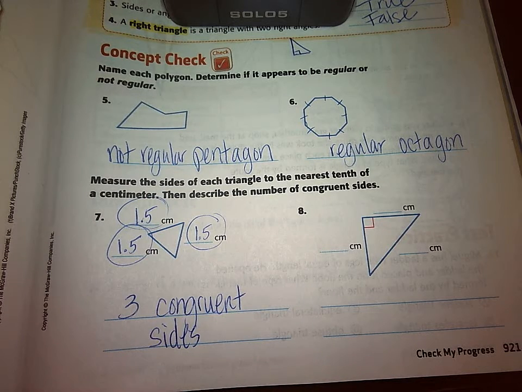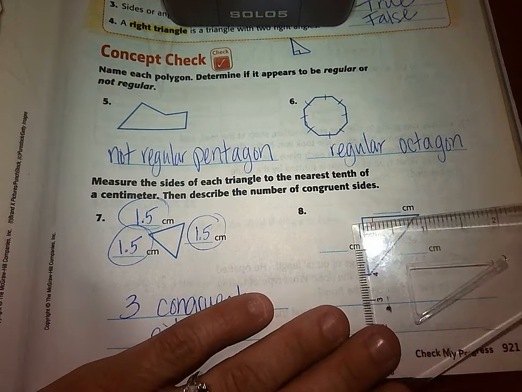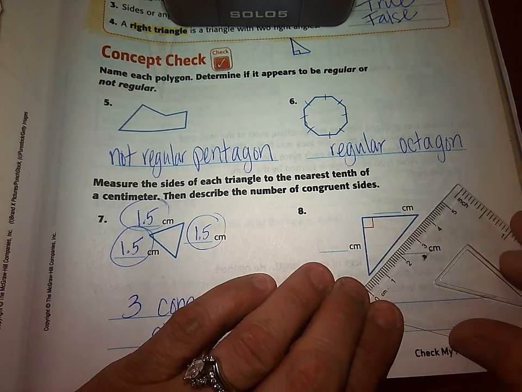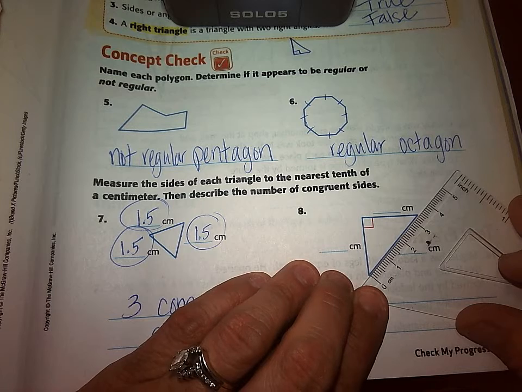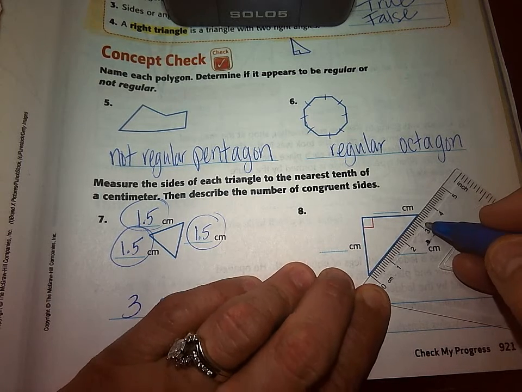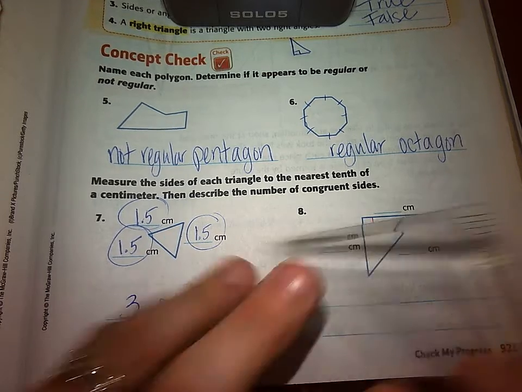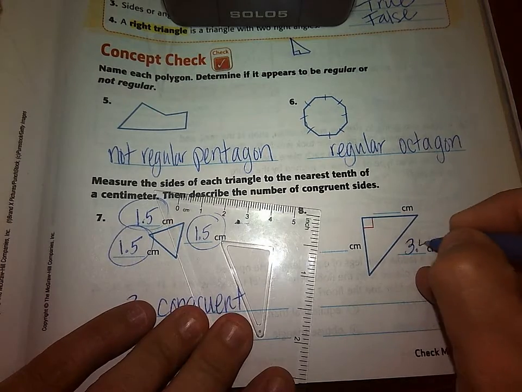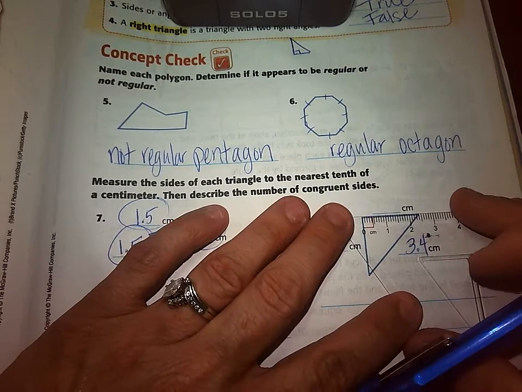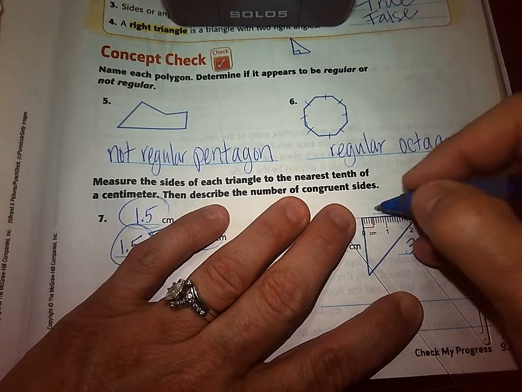Congruent means equal sides or equal angles. So let's measure these sides. Centimeters. I've got it lined up on my 0. I've got 3.4 centimeters. And then this one is 2.4 centimeters.